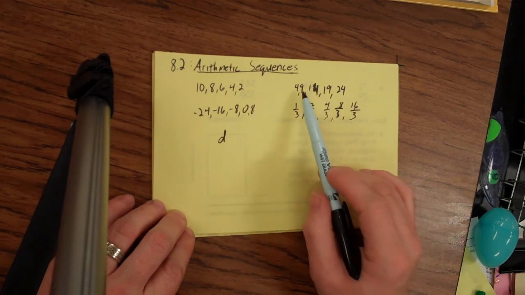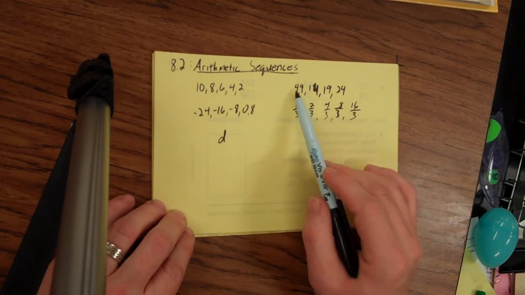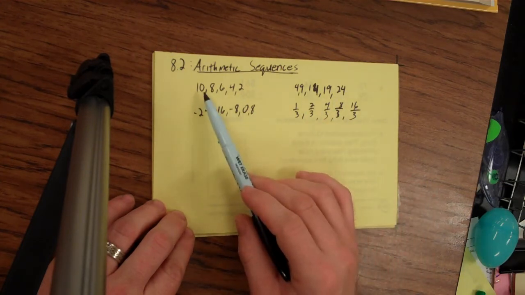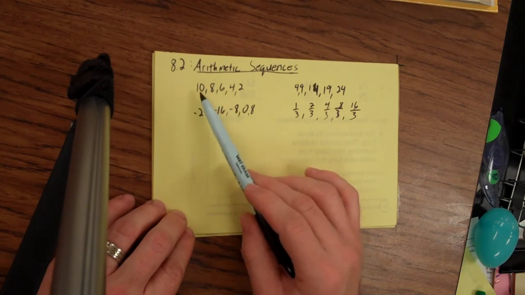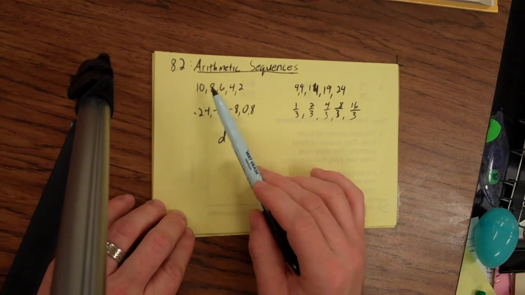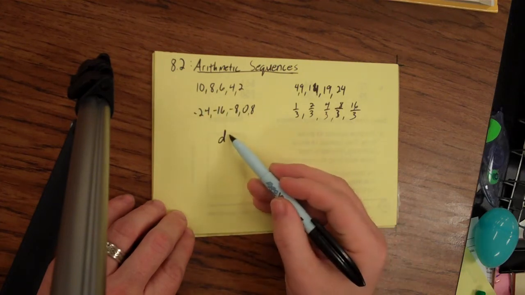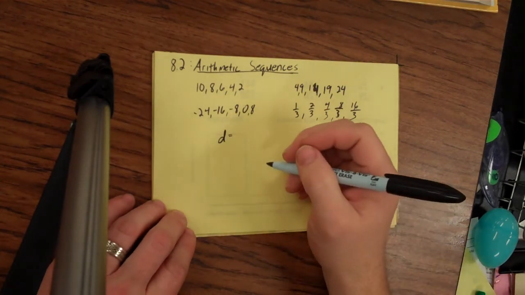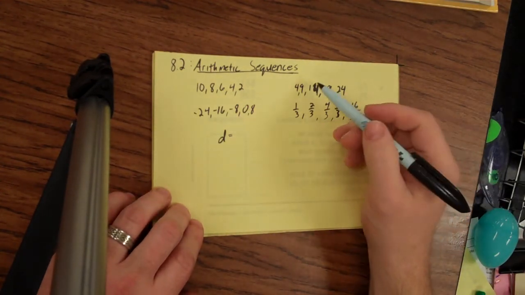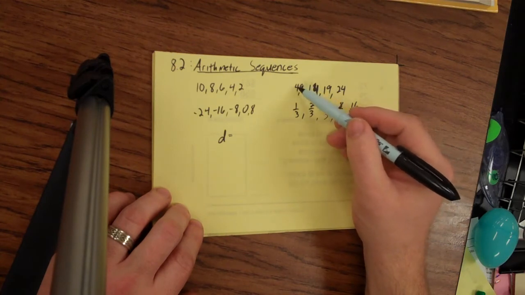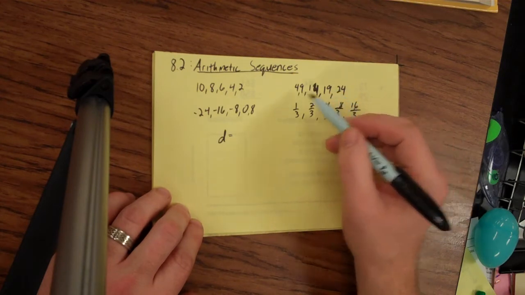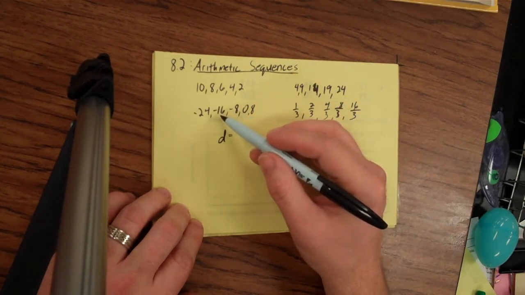So, while this is very straightforward, what's the common difference? What number do I add? I add a 5, add a 5, add a 5. What do I add here? Add an 8. And here you might say 2, because there's 2 between 10 and 8, but you add a negative 2, okay? So, in general, how are we going to find the common difference? If we come to this one right here, we could take 9 and subtract 4. We could also take 24 and subtract 19. For this one, we could take negative 8 and subtract negative 16.